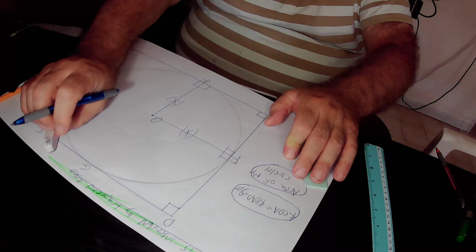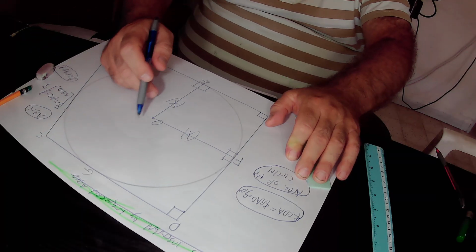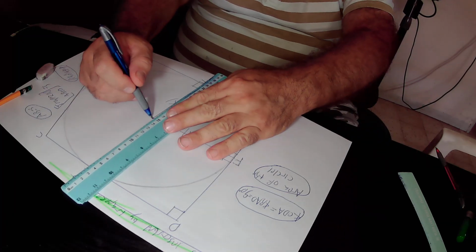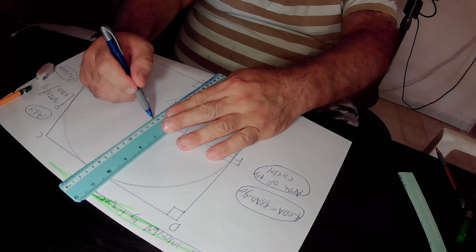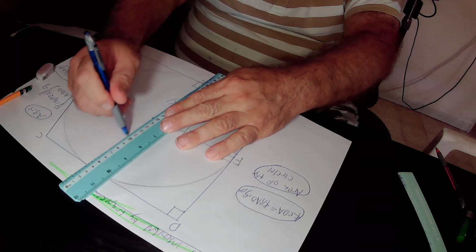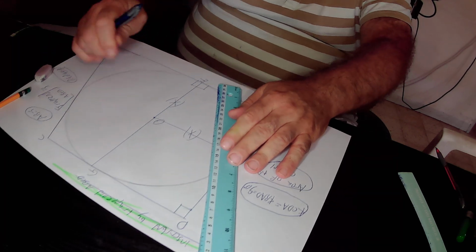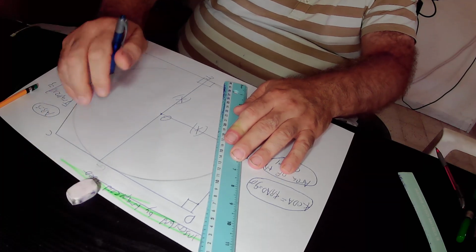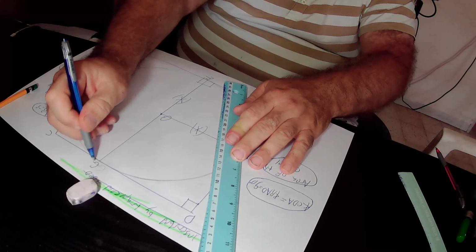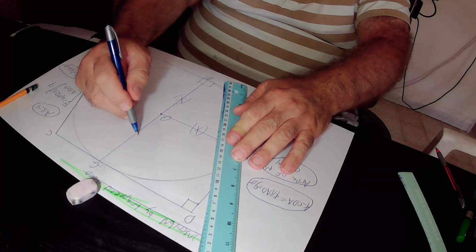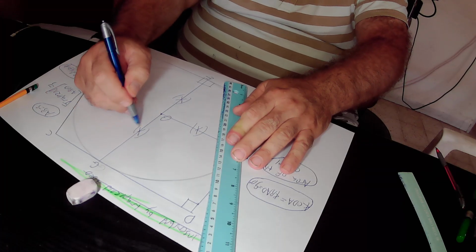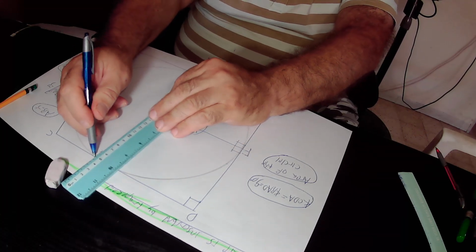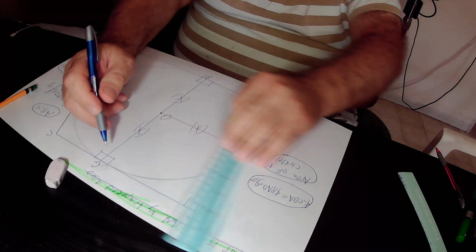Likewise, we join points O and G together by a straight line. OG is of course the radius of this circle, equal to x. According to rule 1, this angle equals 90 degrees, and this angle also equals 90 degrees.